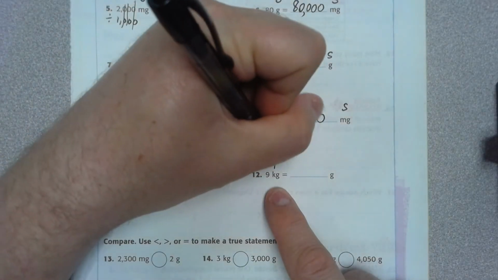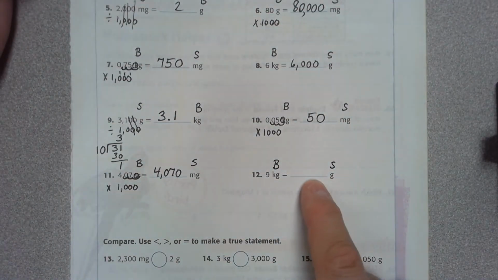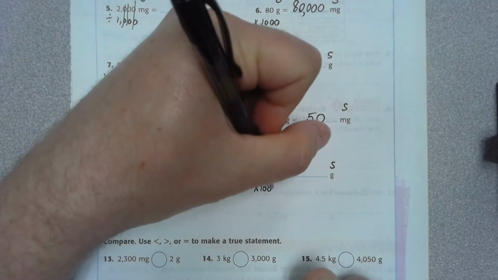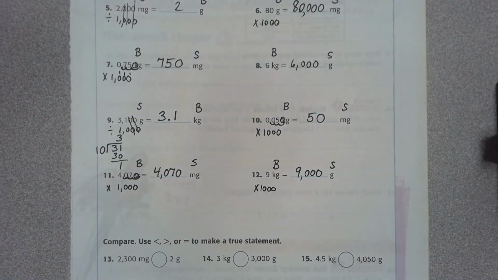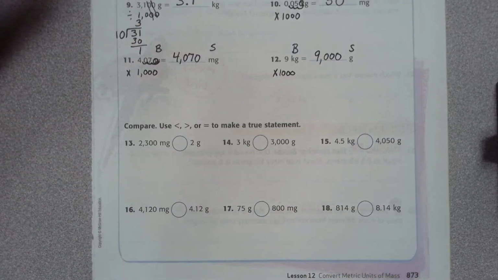9 kilograms, this is the biggest because it's kilograms, this is the smallest. We're going to multiply by 1,000. So what is 9 times 1,000? That's 9,000 grams. Fairly simple. Now we have the greater than, less than, or equal to comparisons to make this a true statement.